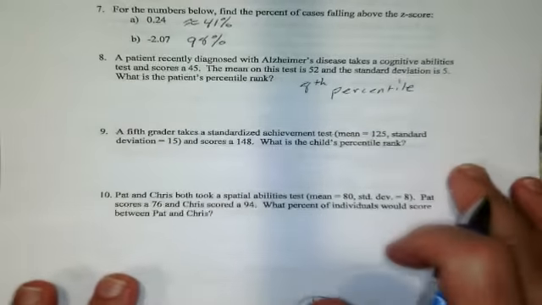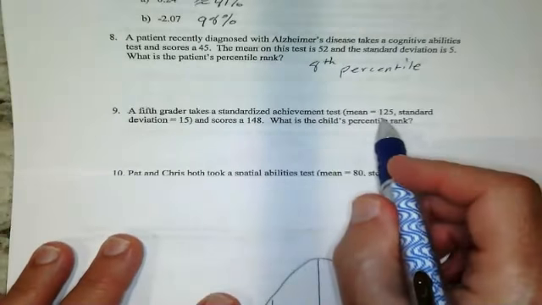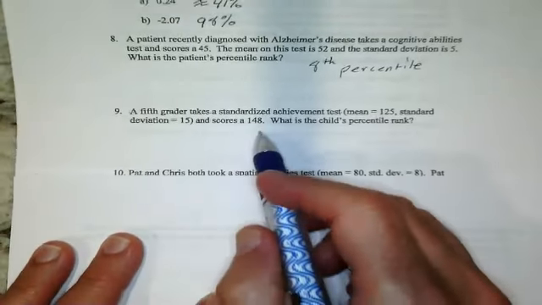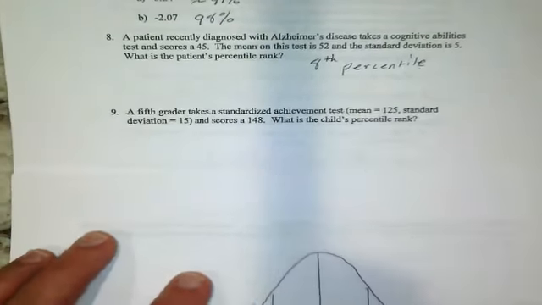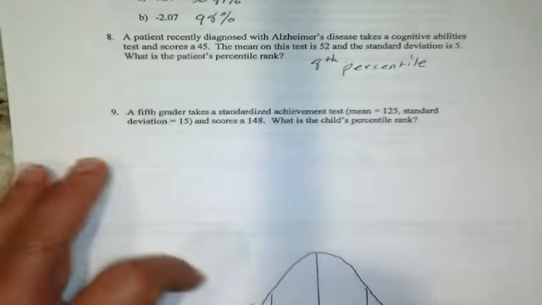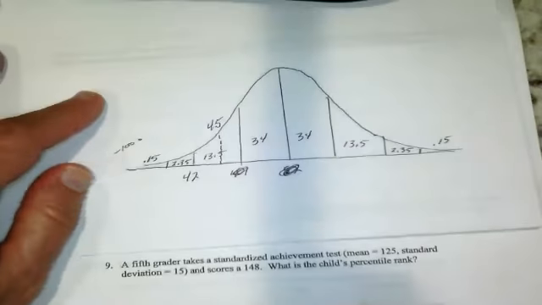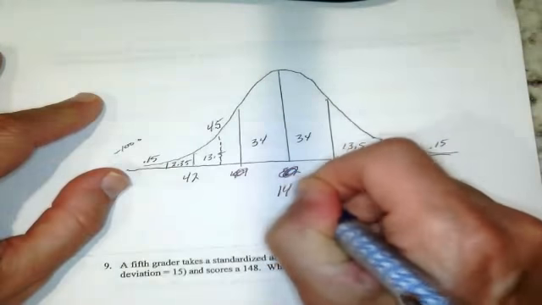Okay, so a 5th grader takes a standardized achievement test, mean of 125, standard deviation 15, scores of 148. What's the child's percentile rank? So here we go. I'm going to use this same chart. We're just going to move some numbers around here.